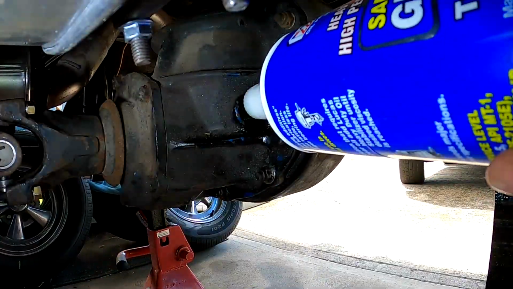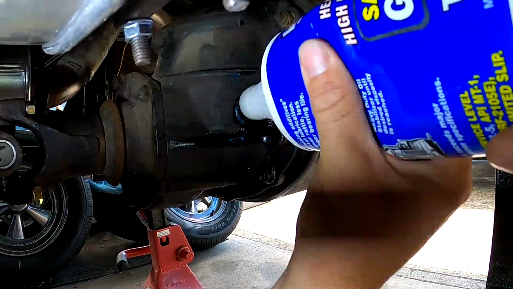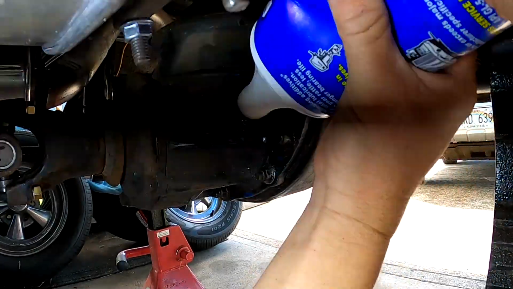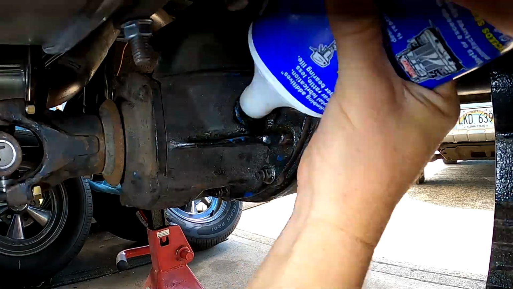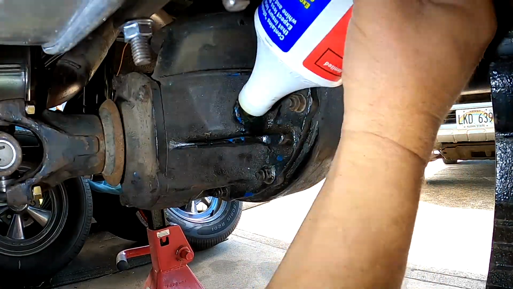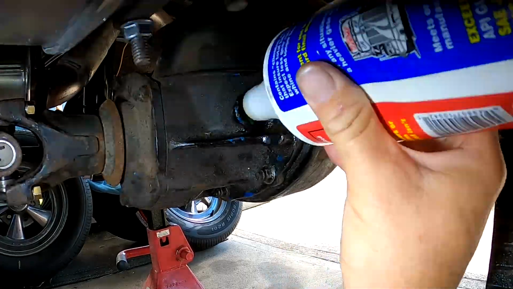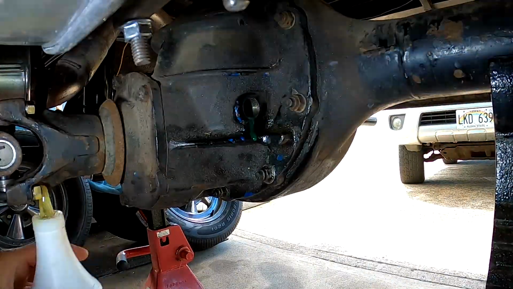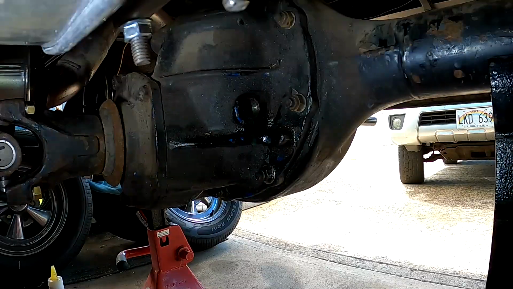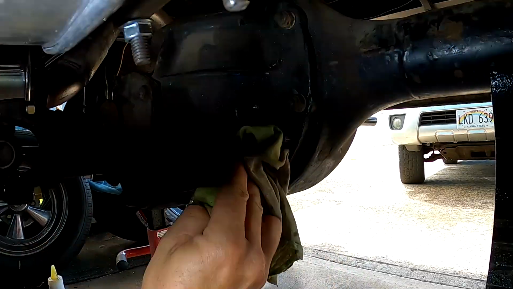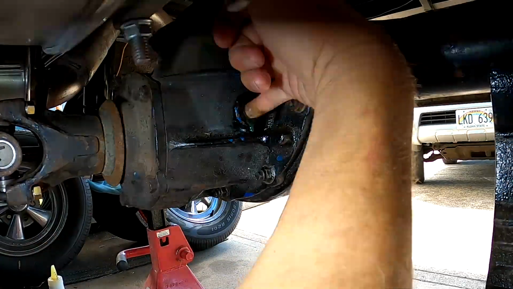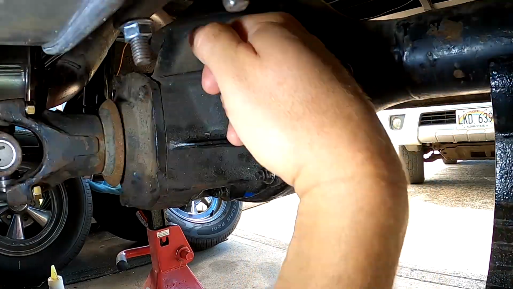See that? Here it comes. Full. Your finger in, now it comes oil. That's full.